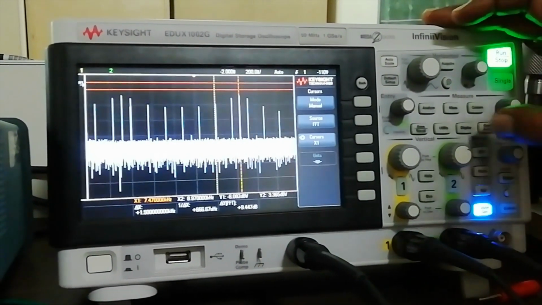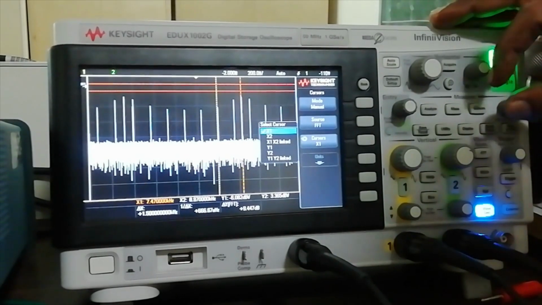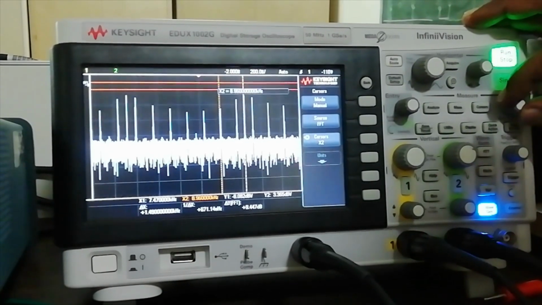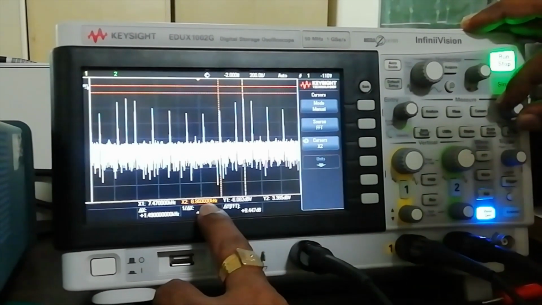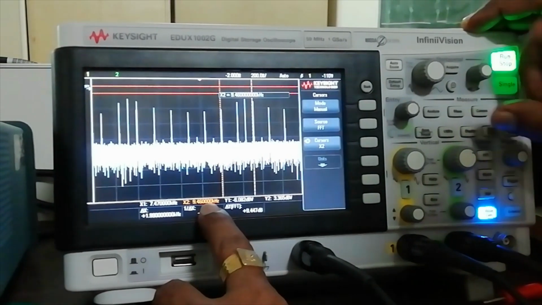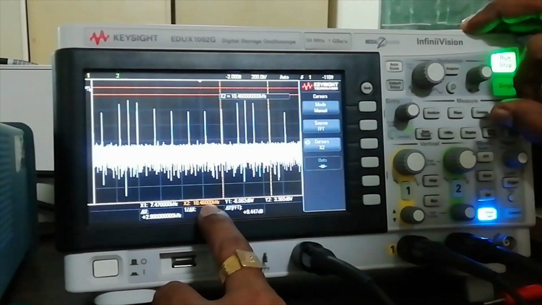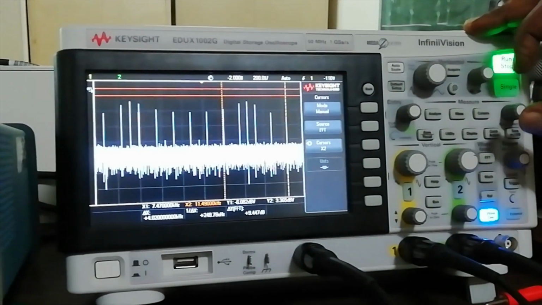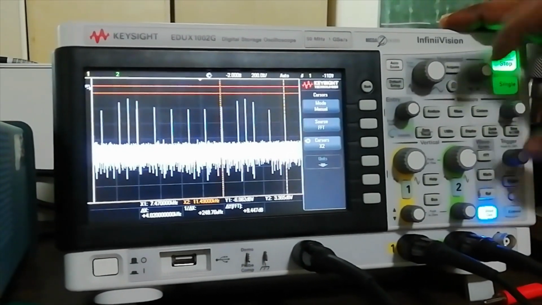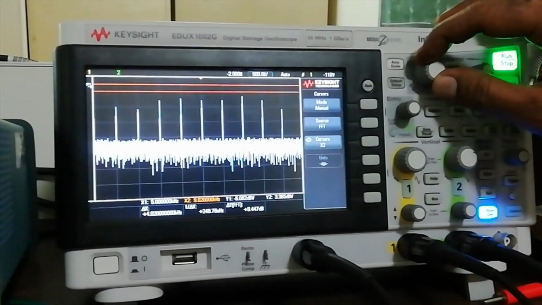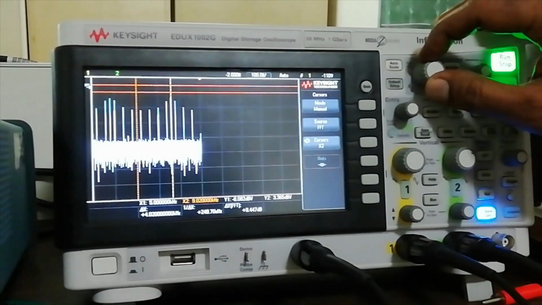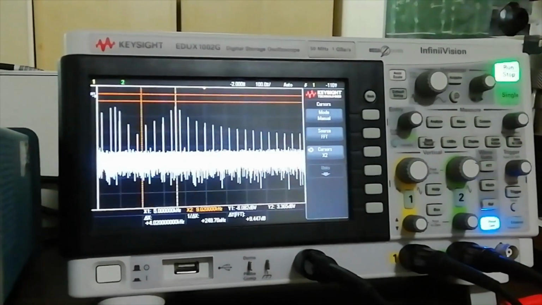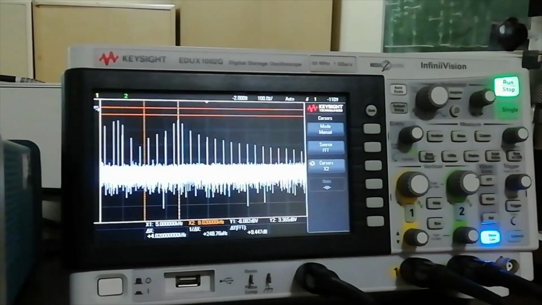Similarly, I can check it for cursor 2. This is at 9 kilohertz and the upper sideband at 9.5, then 1 kilohertz away, 10.5, 11.5, and so on. It is going to keep increasing. So the entire spectrum is very, very huge. Huge bandwidth is there. So this is the spectrum of FSK.